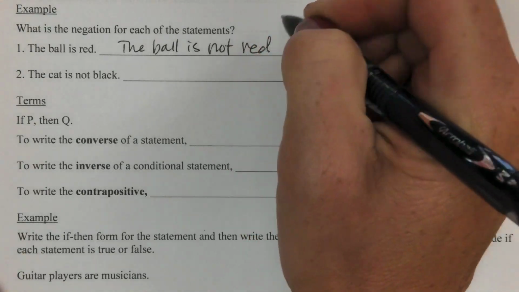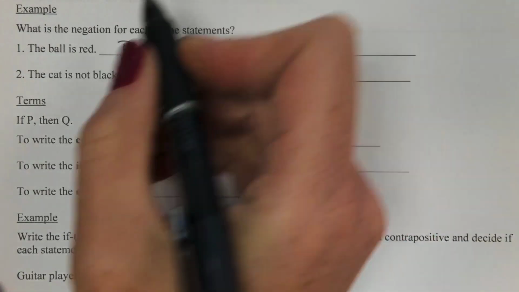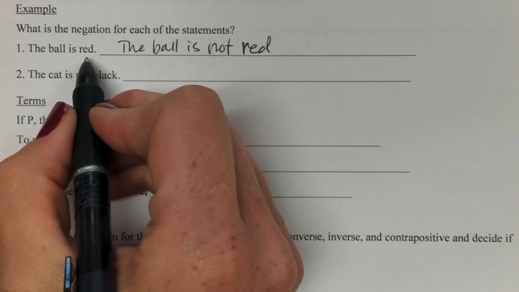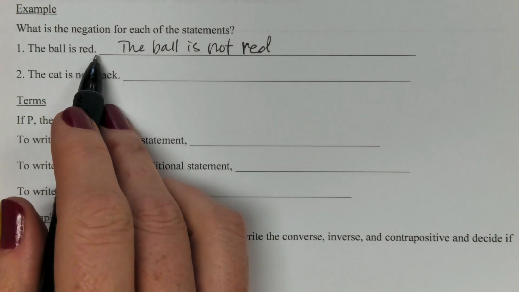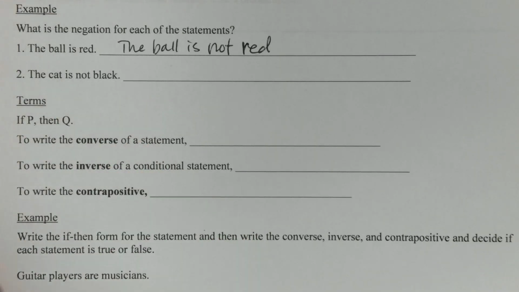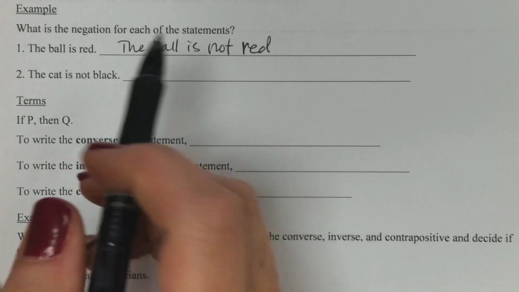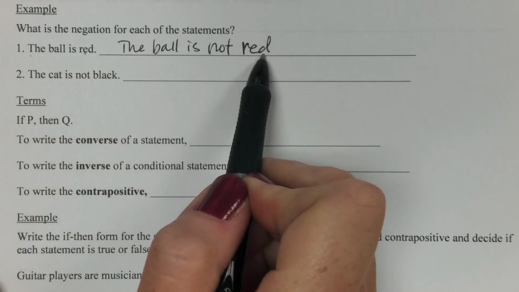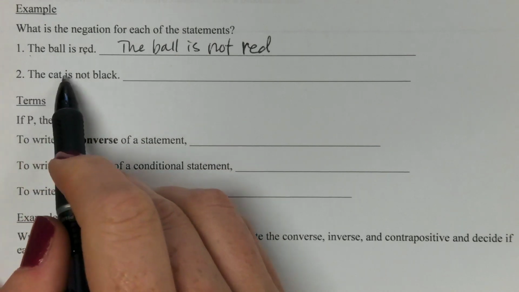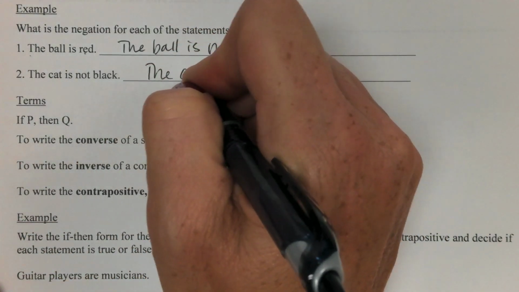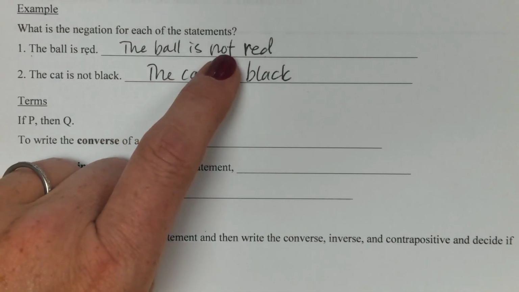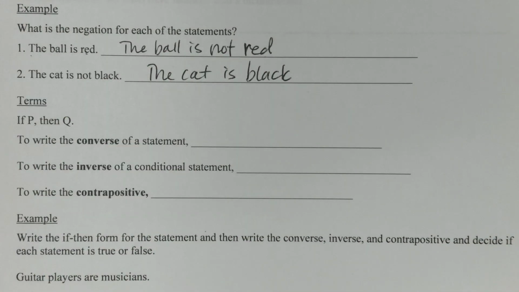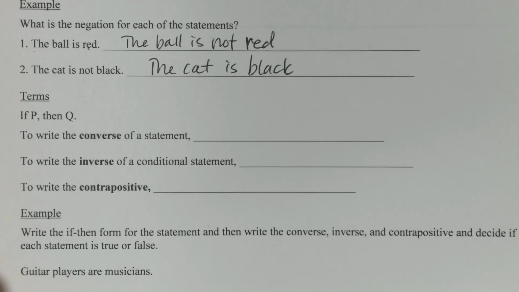I will often have students say, well, the ball is yellow. And I'm like, well, is the opposite of red yellow? So make sure that you're just focused on being the opposite. If I say it is raining today, then the opposite would be it is not raining today. Not we have hail today. You don't change the context of the situation. If the ball is red, then the negation is the ball is not red. If the cat is not black, then the negation would be the cat is black. So it's really just either adding in the word not or removing it. You are just flip-flopping when you're doing negation.